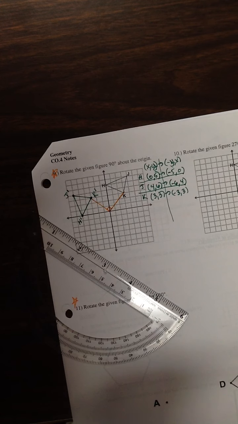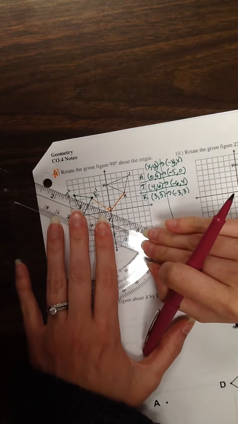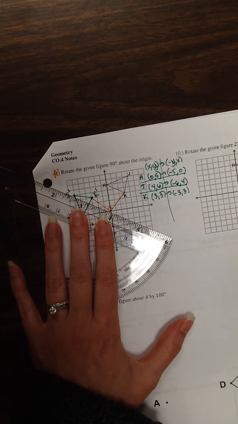And I can do the same thing for my other 2 points. If I connect J and J prime, I will get a 90-degree angle.